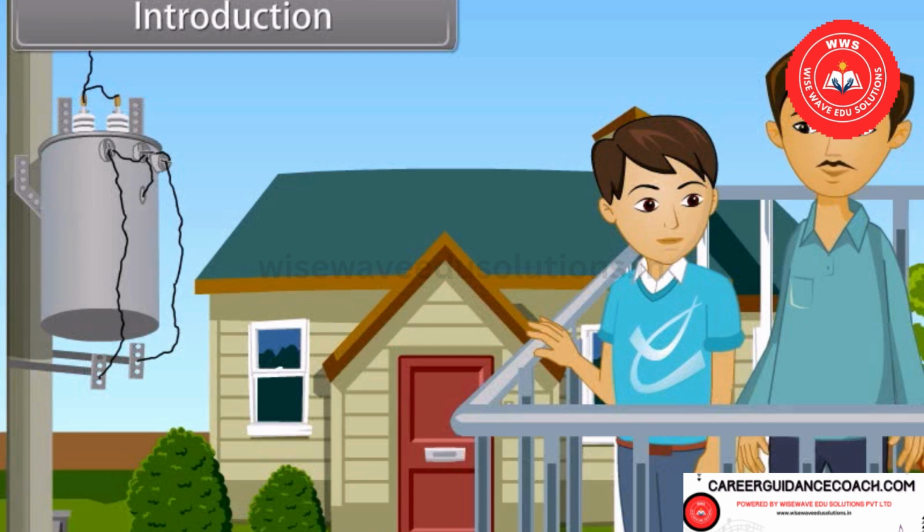Electricity produced at the power station is of many thousands of volts. This transformer lowers down the voltage to 220 volt for household and 440 volt for industrial purposes. Okay, father. And I want to know more about this. To know more about transformers, you have to explore the alternating current.